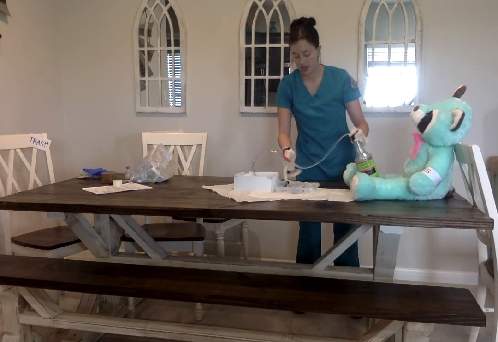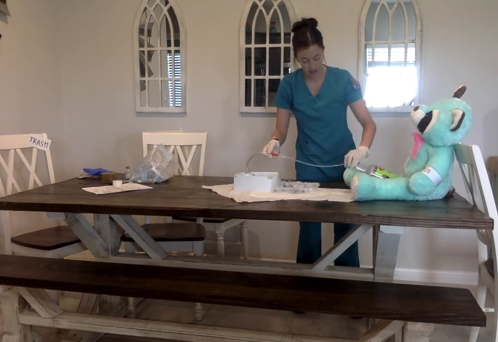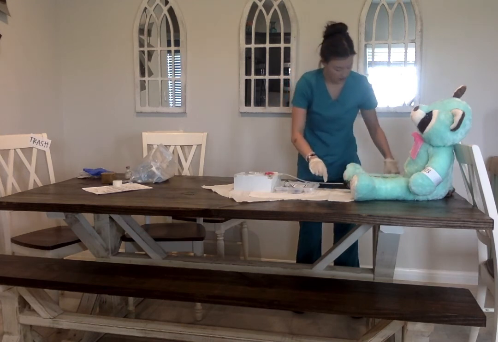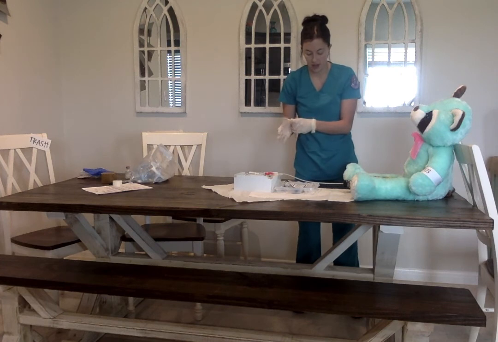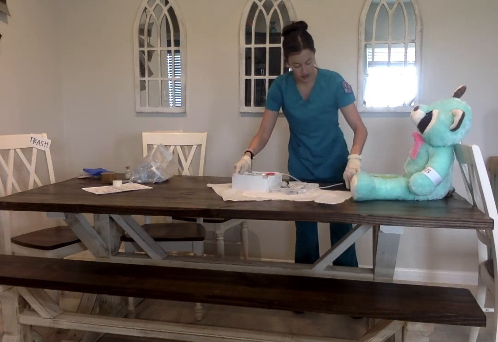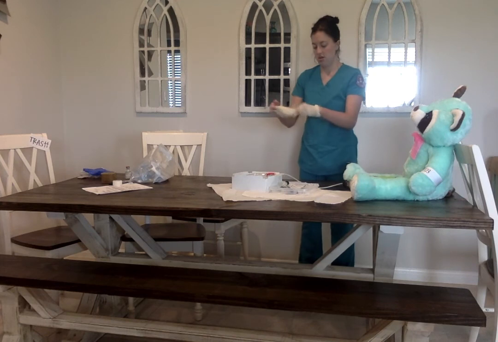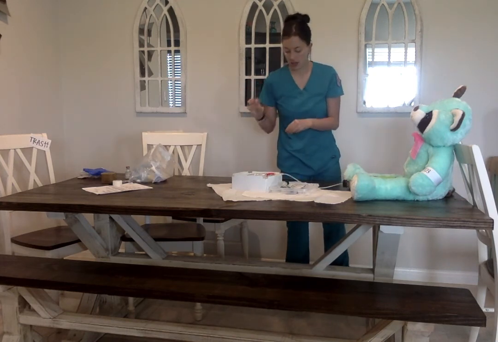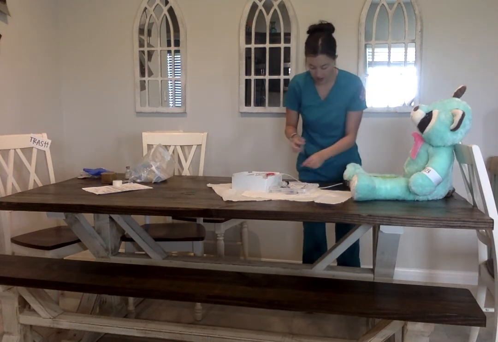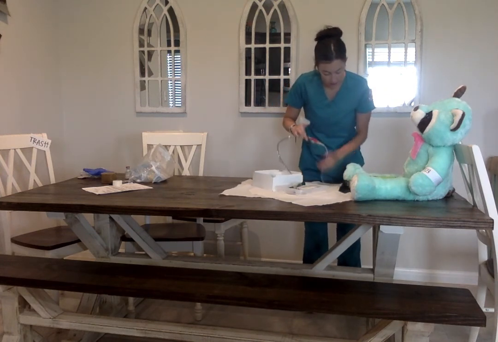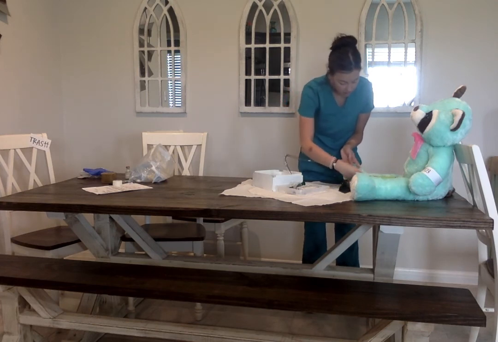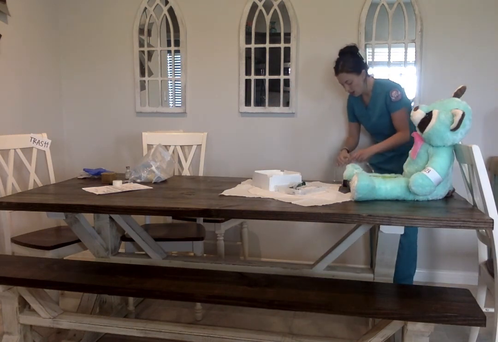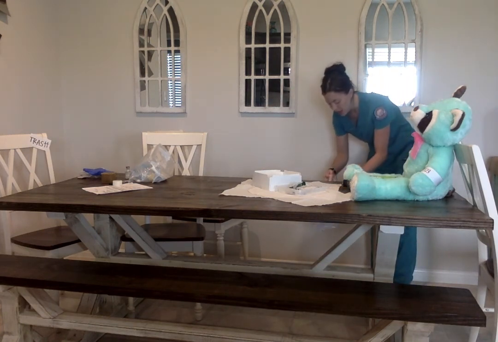Alright, easy as that. I'm going to lay you back down. I'm going to remove my gloves now. Put that in the trash. I'm going to tape this to the side of your leg, just in case, and I'm going to hang this not on the bed rail, but on the bed.